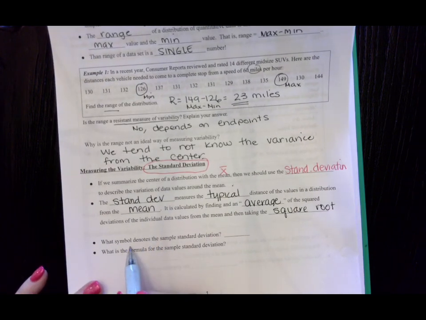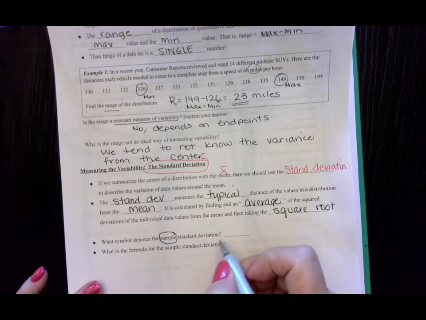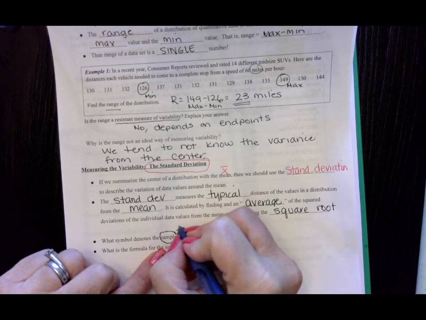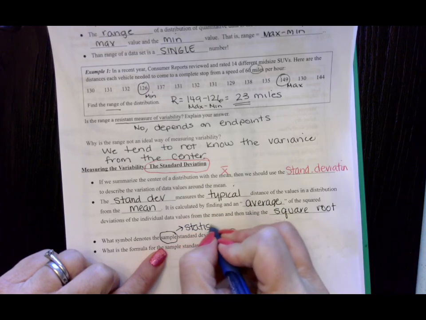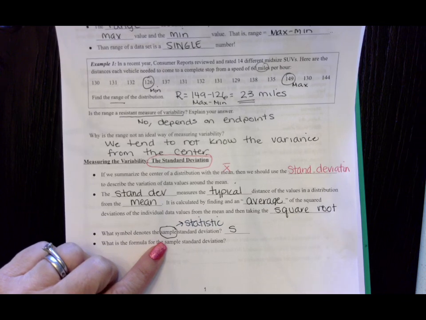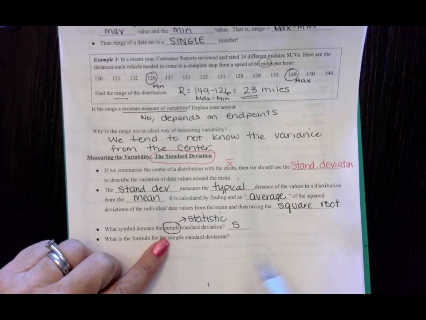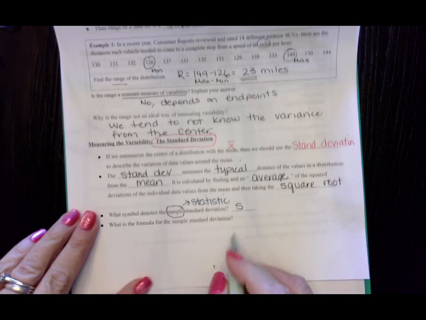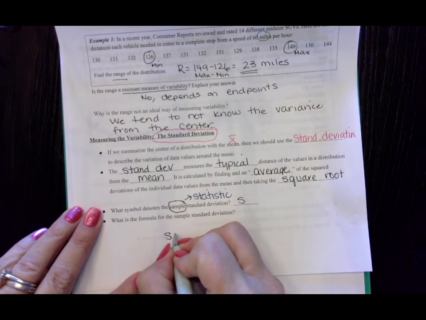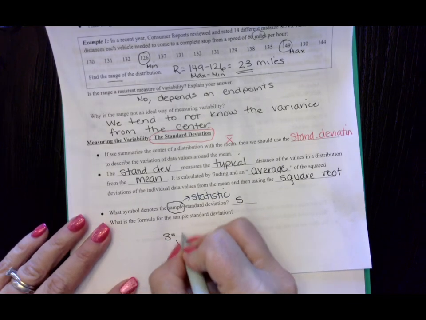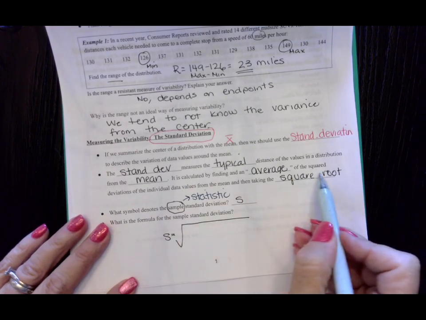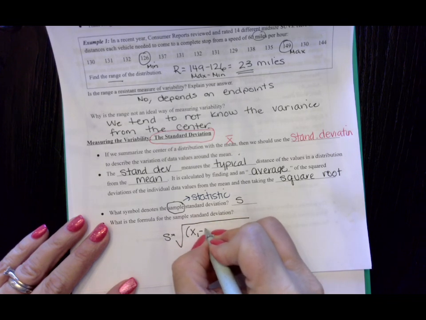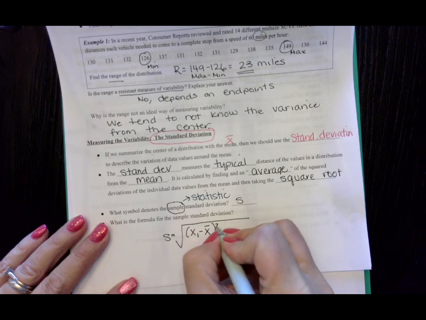The symbol for sample standard deviation is going to be a small s. Now, remember, this sample is coming from a statistic, so it's coming from known data points. It's not our population standard deviation. That's something else. So if we have the sample standard deviation, then our formula is going to look like this. Standard deviation is going to be the square root of the sum of our value minus our mean squared.